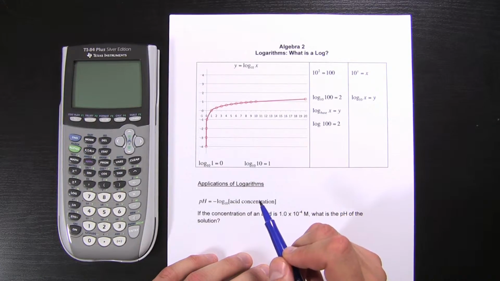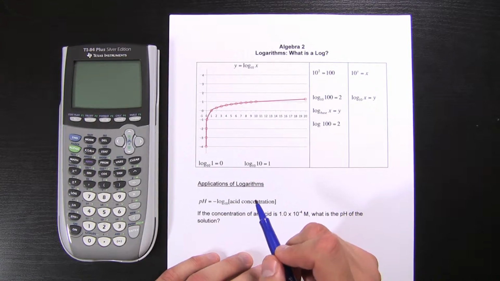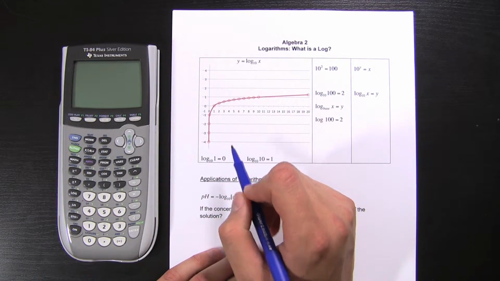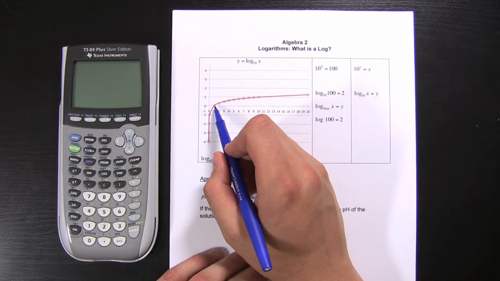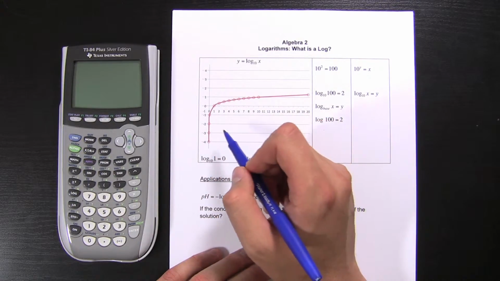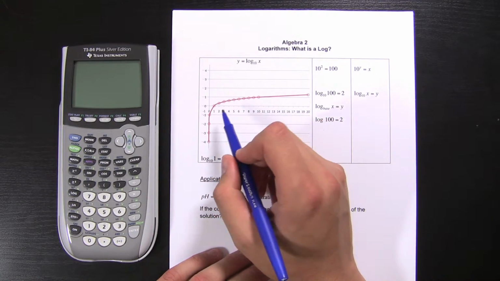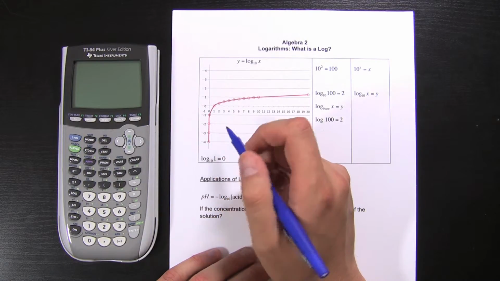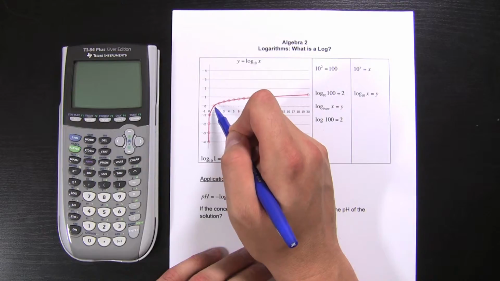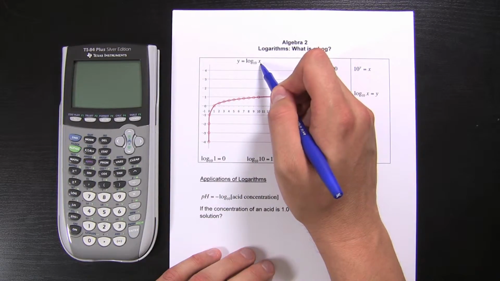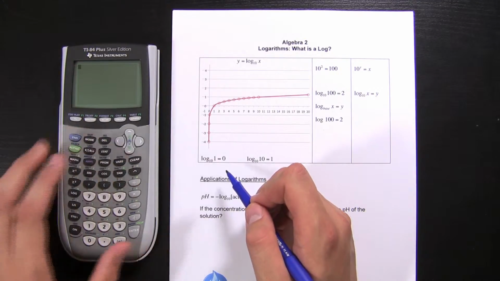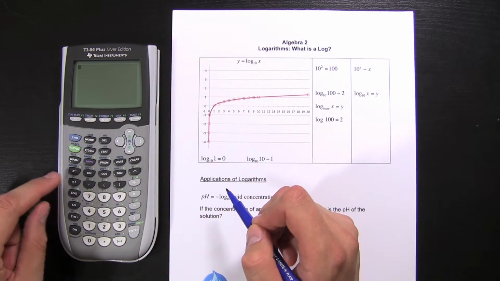A couple of key points that I want to make here. Every logarithm graph that you're going to see is going to have a place where it crosses the x-axis. So if you take the logarithm of 1, you're going to have a value of 0. So that's why the point (1, 0) is there. If we put 1 in place of x, we're going to get 0. And I can actually prove that on my calculator if I were to type in log.